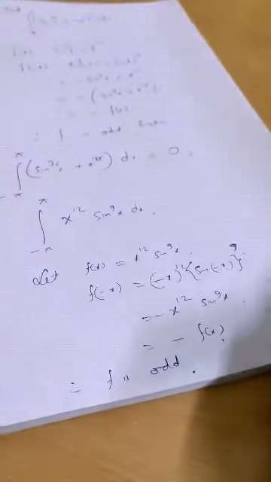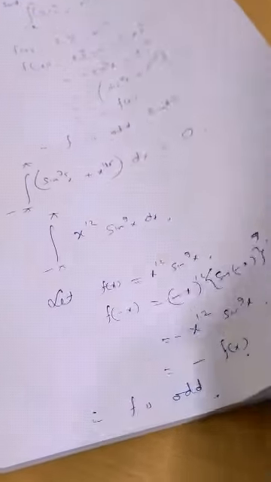Therefore, f is an odd function. So if f is odd, the integral from minus a to a of f(x) dx will be equal to 0. So the integral from minus pi to pi of x to the power 12 sine to the power 9x dx is equal to 0. Okay.